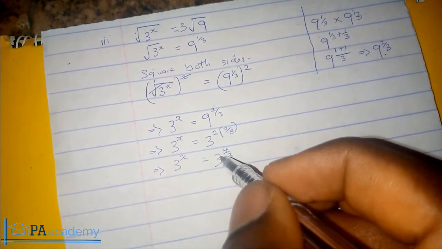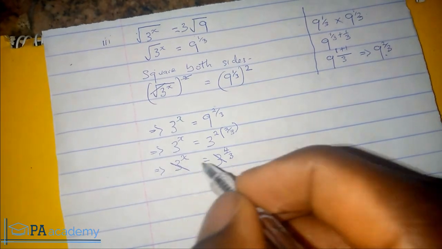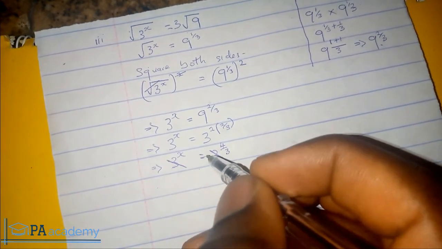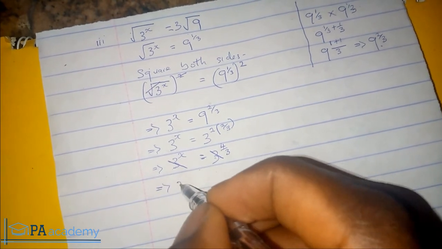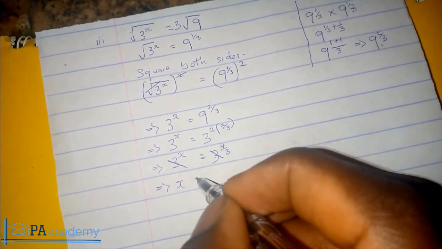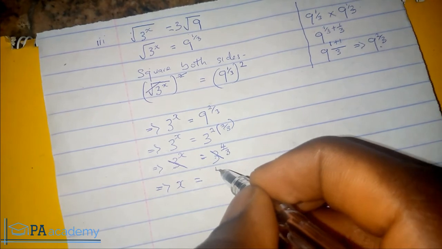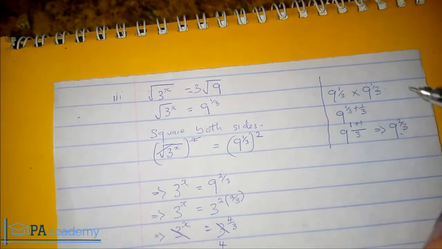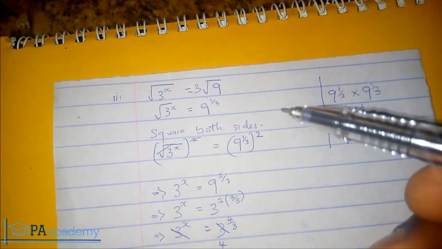At this point, we can cancel out this 3, because we have 3 here and an equals sign in between. So our answer will be x is equal to 4 over 3. So that's the answer for the third example in this video.